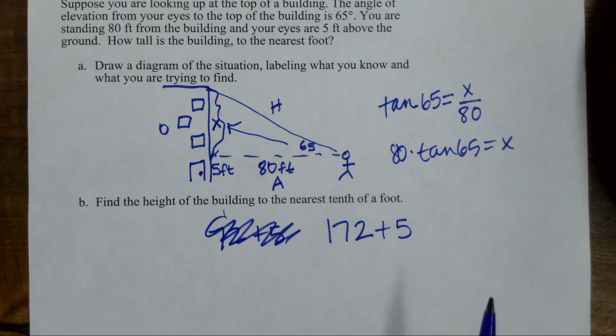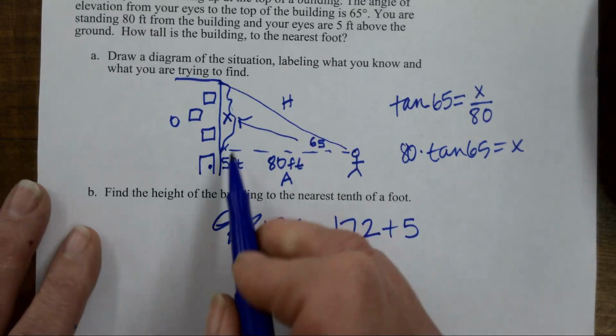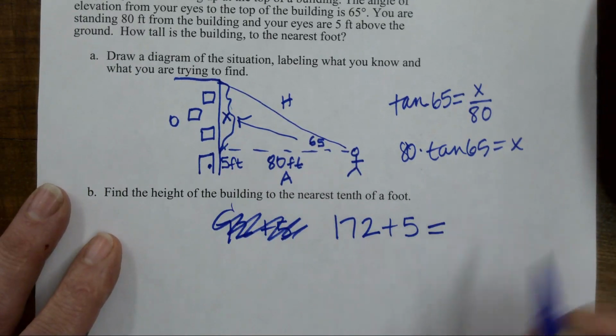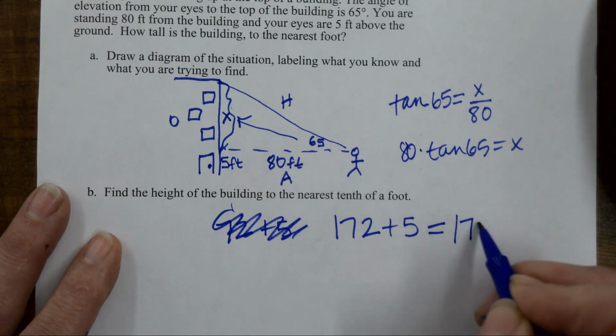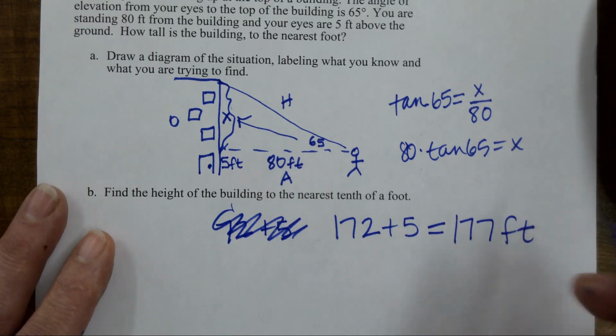Where'd the 5 come from again? Yep, that 5 feet that we have at the bottom. What's the height of the building? 177 feet.